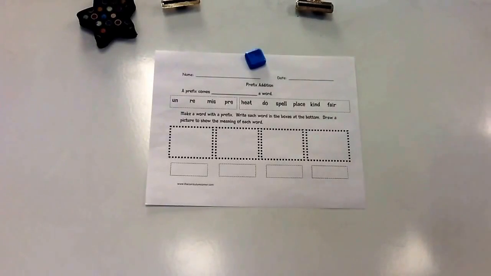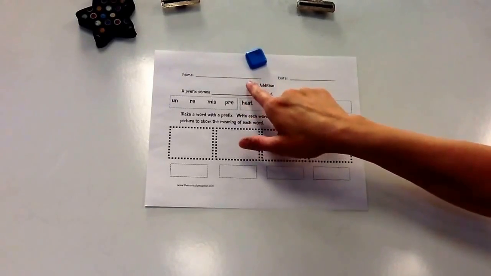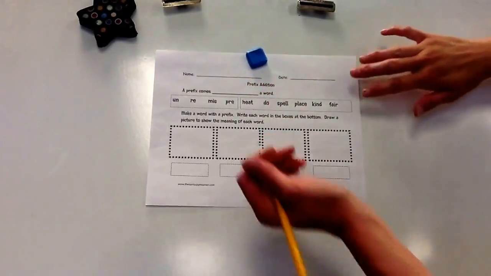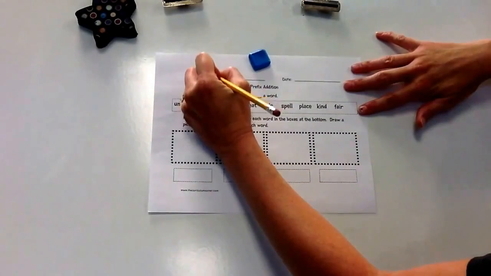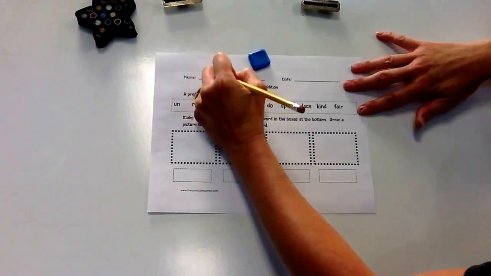Boys and girls, today I am going to show you what you will be doing for an activity. We have been working on prefixes. So you can see my worksheet says Prefix Addition. The very first thing I'm going to do is write my name up on my paper.